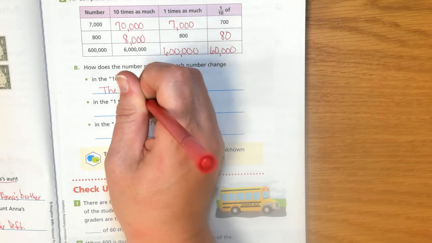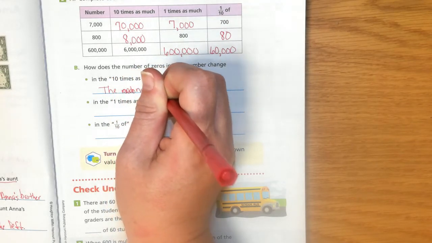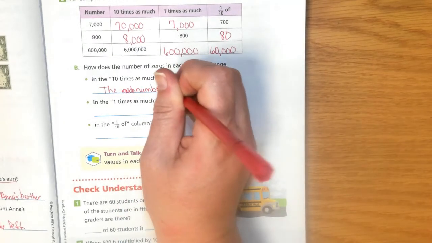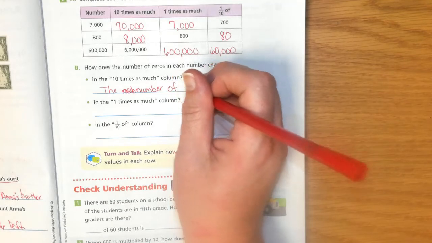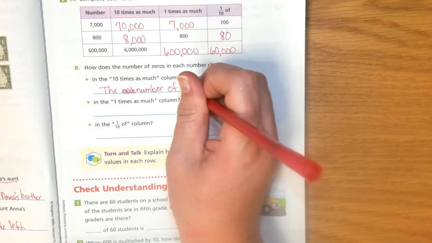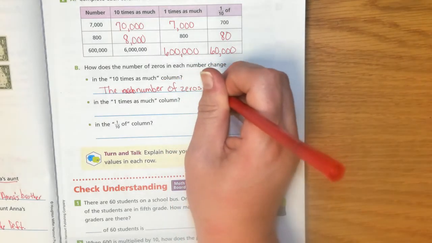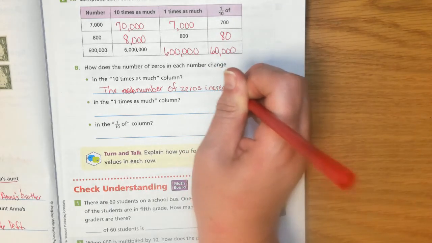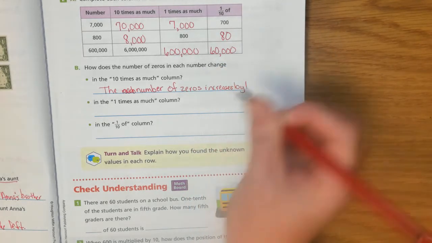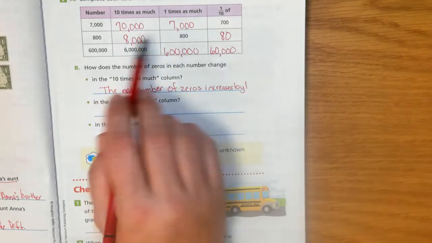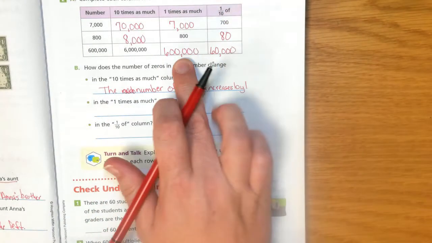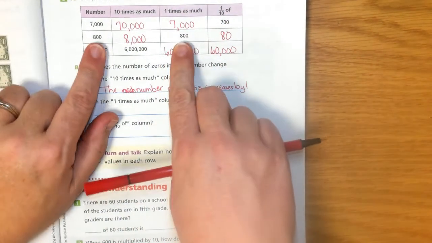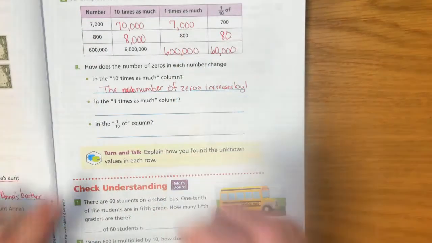Oops, sorry. My writing is going faster than my brain. The number of zeros increases by 1, right? You're going to add a 0 to the end of your number when you do 10 times as much as. When you have 1 times as much as, the number of zeros, look, it doesn't change, right? It's going to stay the same.